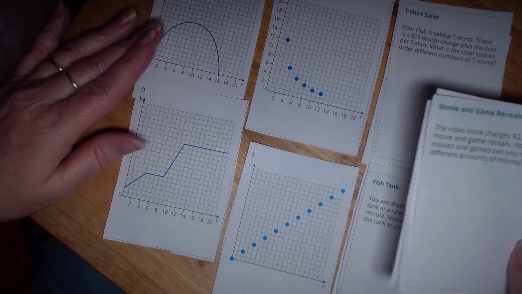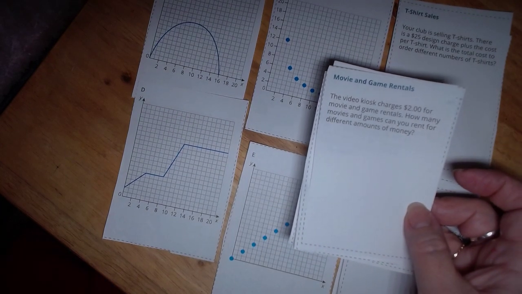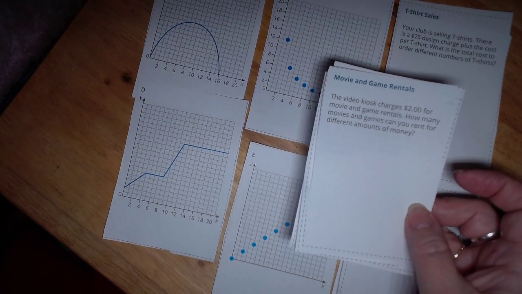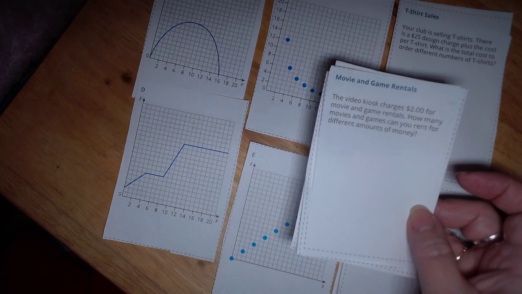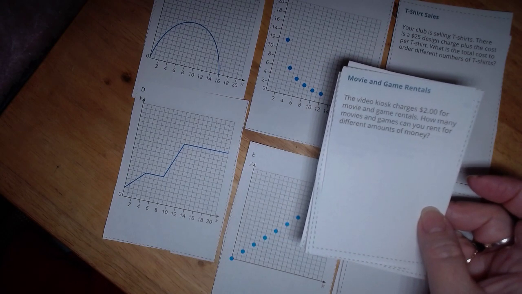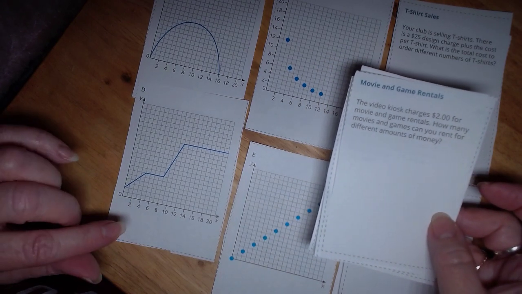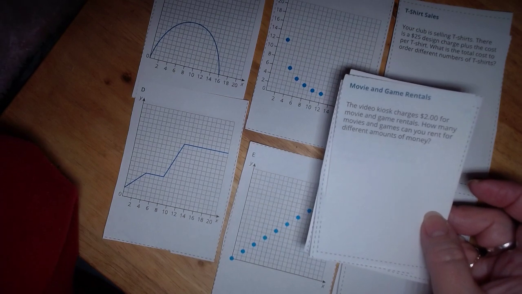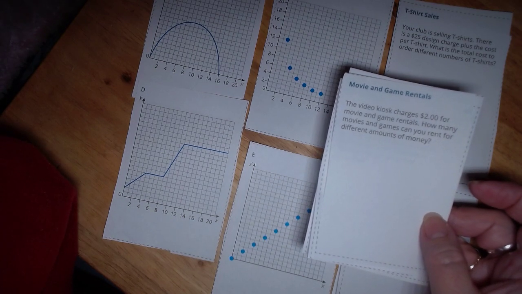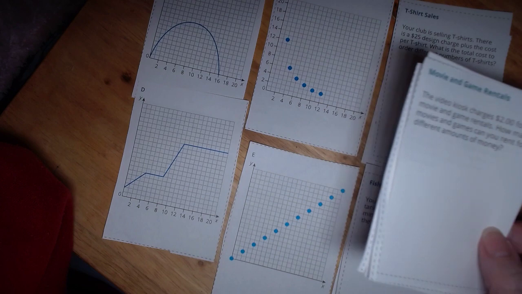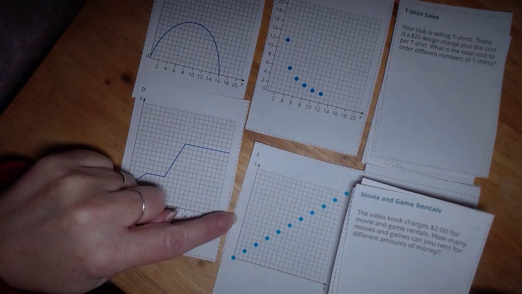So the video kiosk charges $2 for movie and game rentals. How many movies and games can you rent for different amounts of money? So $2. So again, I think that's one that has a steady rate. Every game is $2. Nothing's decreasing. So I think we're looking at this one.